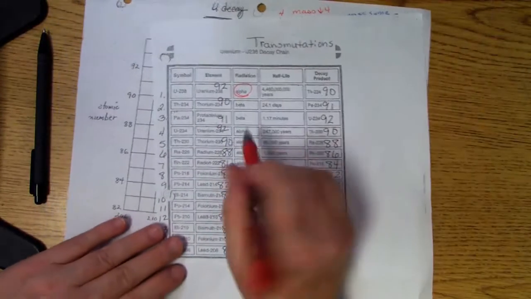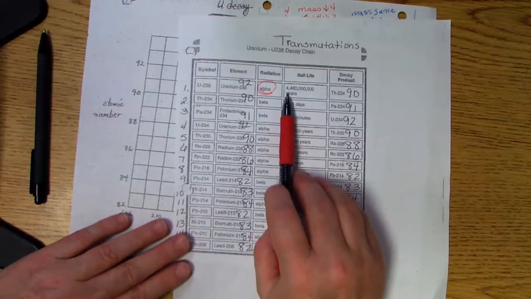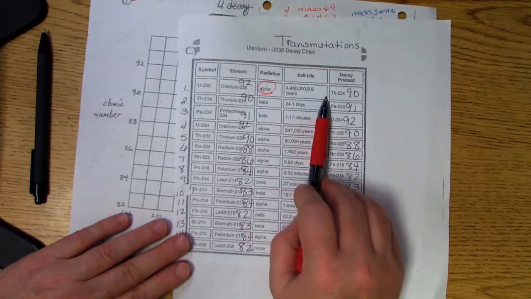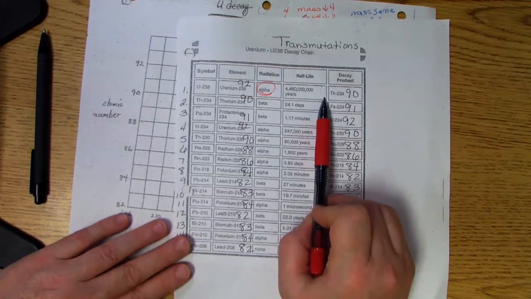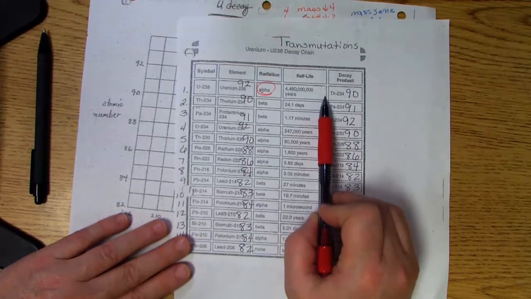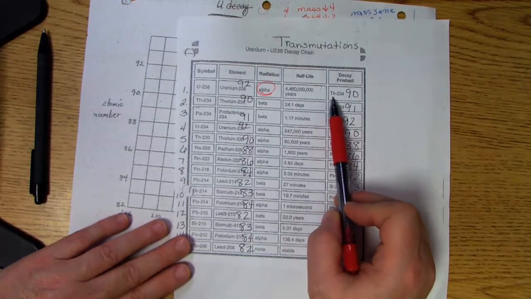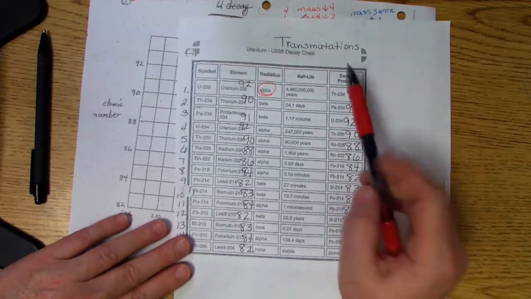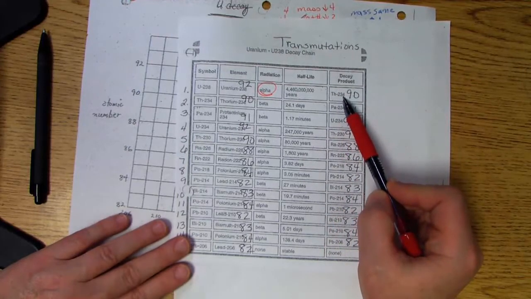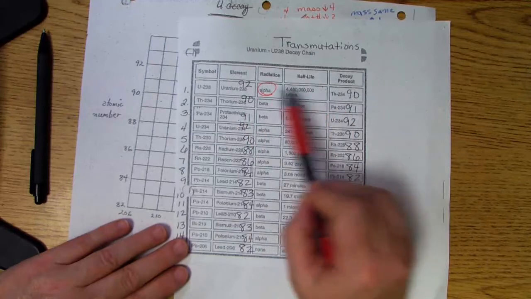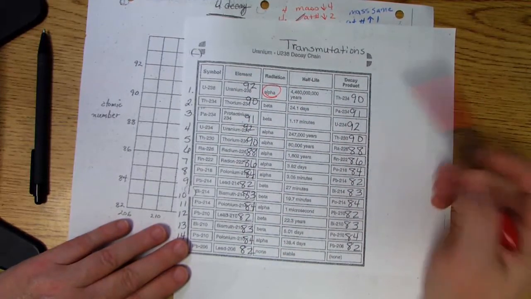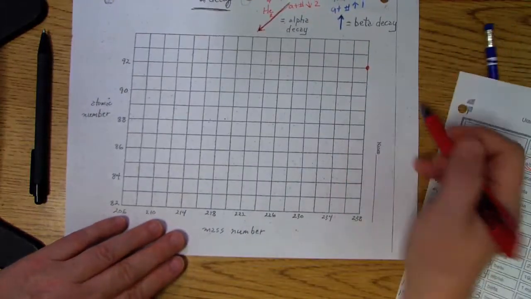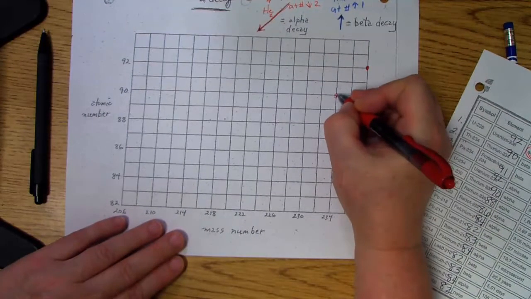Now, over a long, long time, 4 billion years or so, that uranium decays, the nucleus comes apart, the protons leave, and the mass decreases, and it changes to thorium-234. So we need to plot 234 on our graph as well, and then draw a line connecting the two. So the mass is 234, the atomic number is 90, and that would be right here.